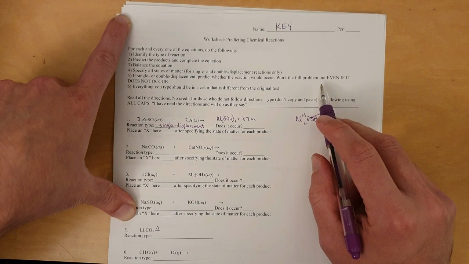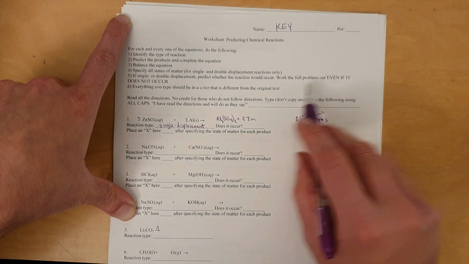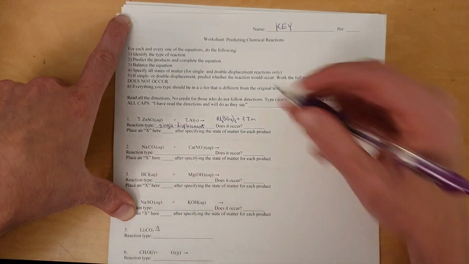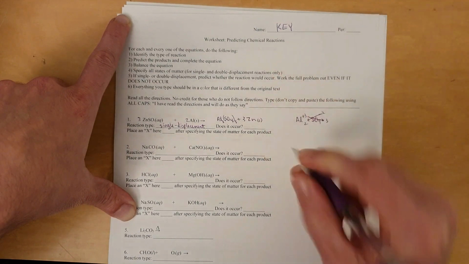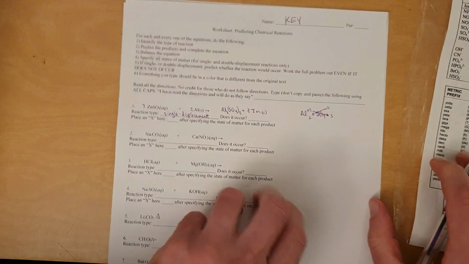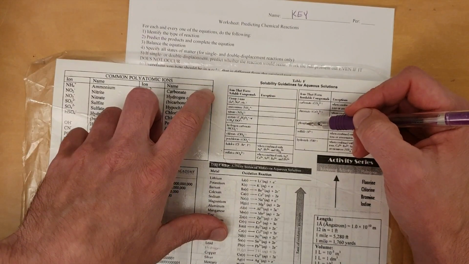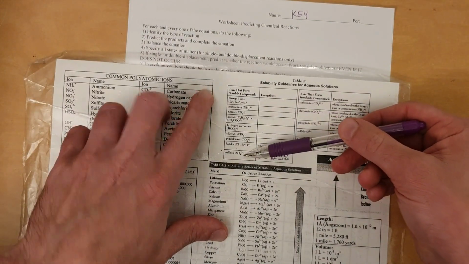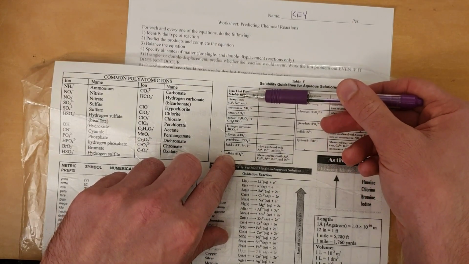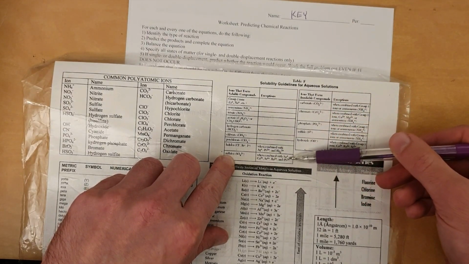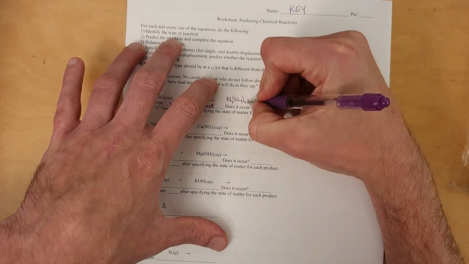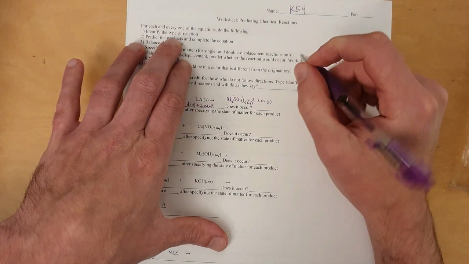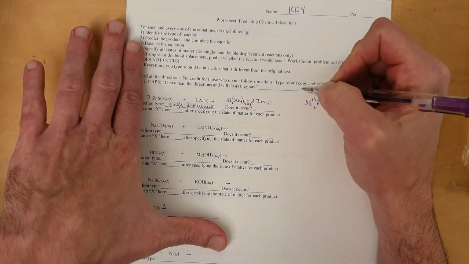So specify the states of matter. Okay, that is for single and double displacement reactions only. All right, so for zinc, this is going to be a solid because pure metals are solids. For aluminum sulfate, we need to go to the solubility chart, and remember we look up the anion, the sulfate. Sulfates are generally soluble, that means aqueous, unless paired with one of these, and aluminum is not one of them. So since sulfates are aqueous and aluminum is not an exception, this will also be aqueous. Pardon my small writing, but this is going to be aqueous, that's going to be solid.